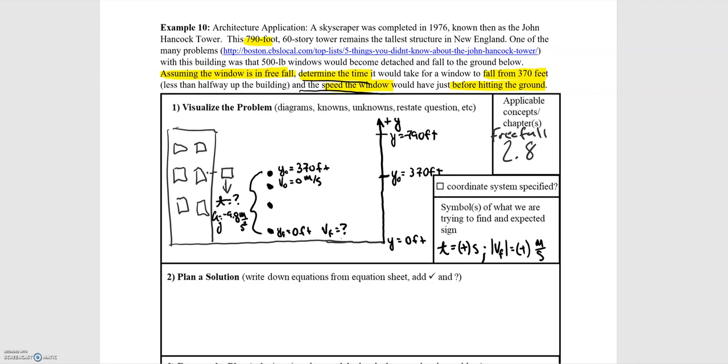So let's now plan our solution. We have two variables that we're looking for, time and the final velocity. So we're going to need two equations to be able to solve for that. So I'm going to start by solving for time. So I'm going to use the kinematics equation where it's position as a function of time.